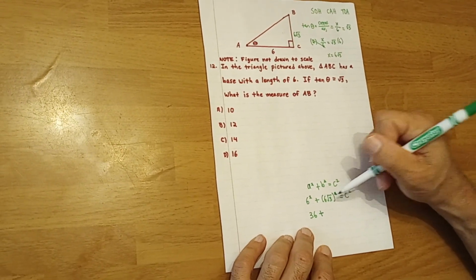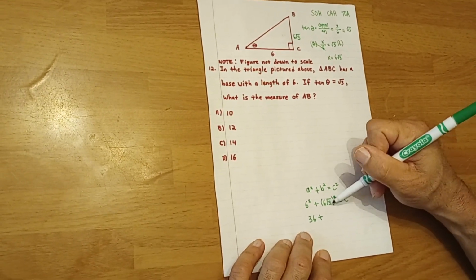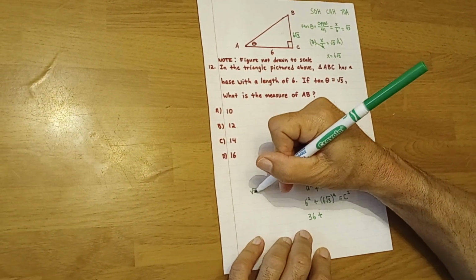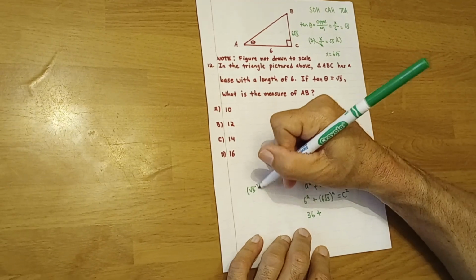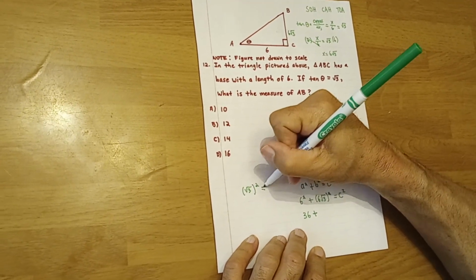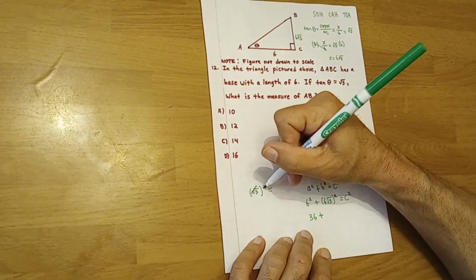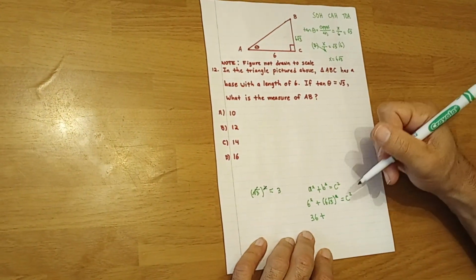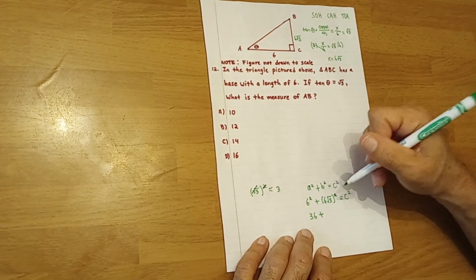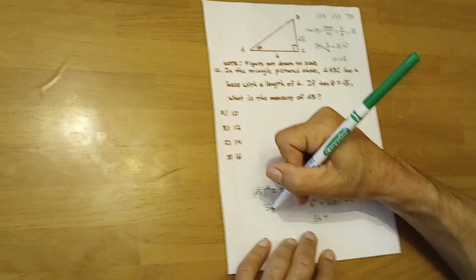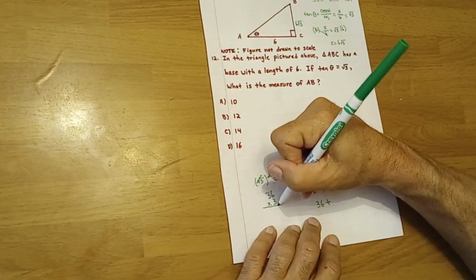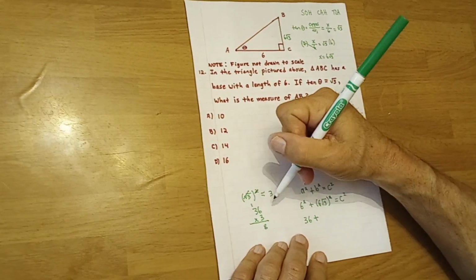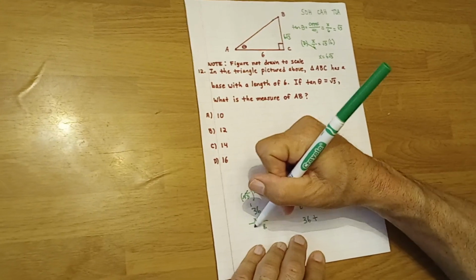The square root of 3 squared is 3, because the square root sign and the exponent cancel, and we get 3. So this is equal to 36 times 3. 3 times 6 is 18, 8 carry the 1. 3 times 3 is 9, and 1 is 10.